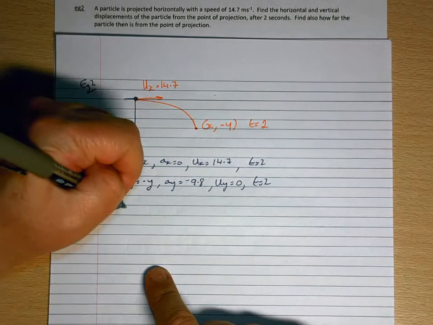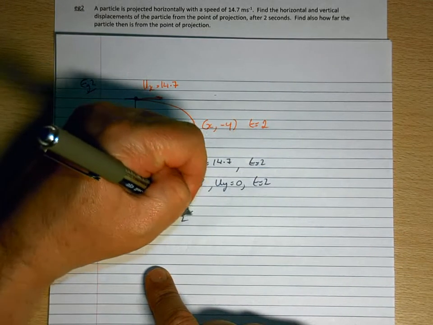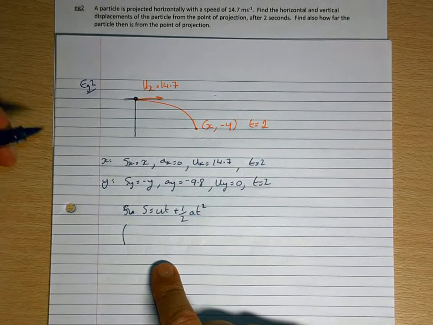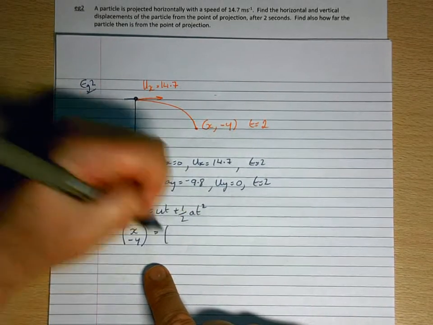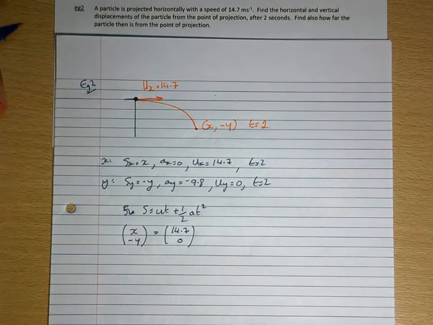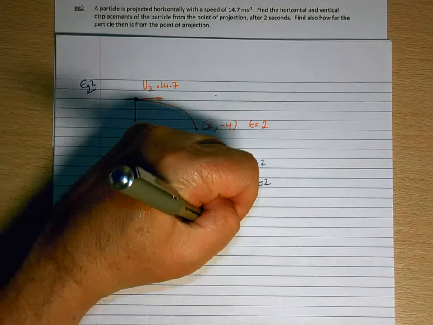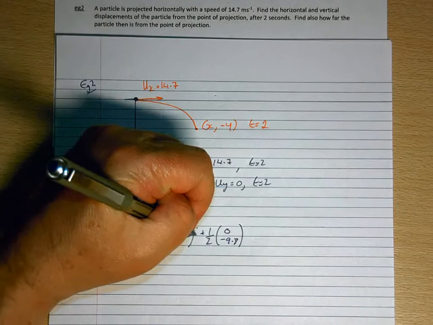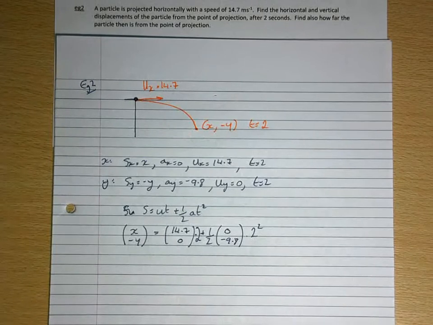Using the same suvat formula, s equals ut plus a half at squared, we can set that up as a vector to cover both horizontal and vertical. So we have x, minus y equals 14.7, 0 for the ux and the uy, times t, which we know is 2, plus a half, 0, minus 9.8, times 2 squared.